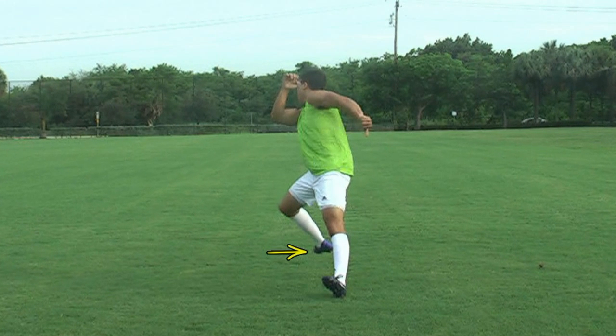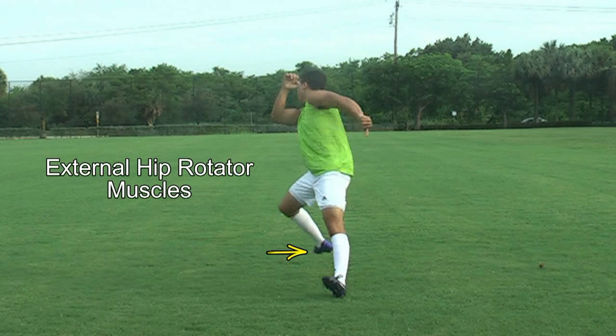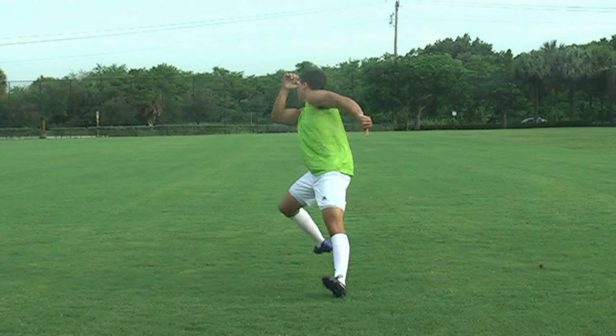Notice the position of the right foot. It is completely rotated outward away from his body, or externally, and of course this is a function of the external hip rotator muscles. Let's advance the video a little more.